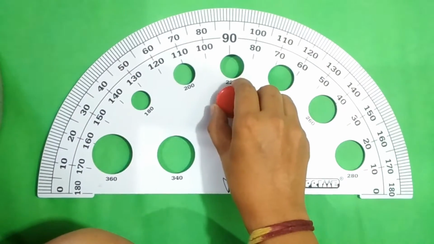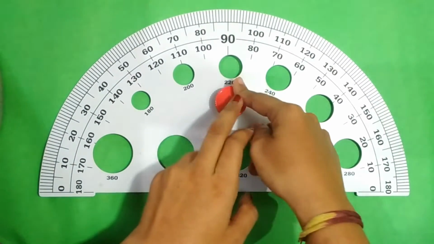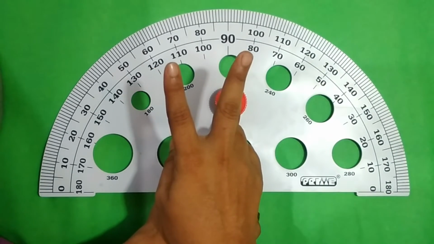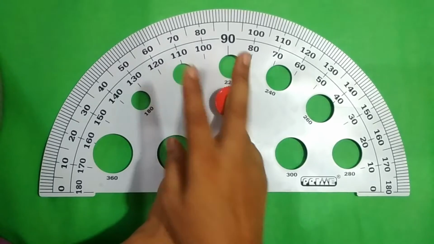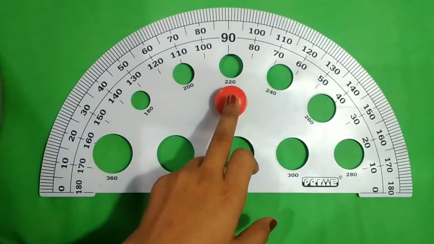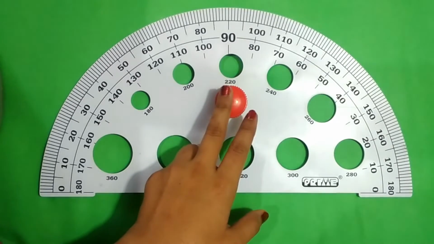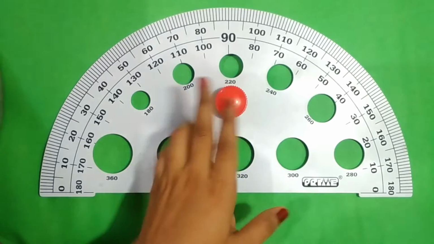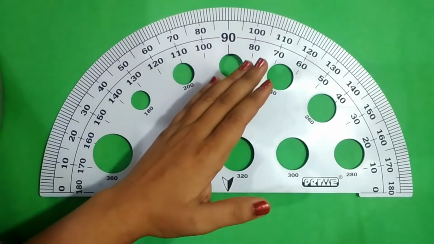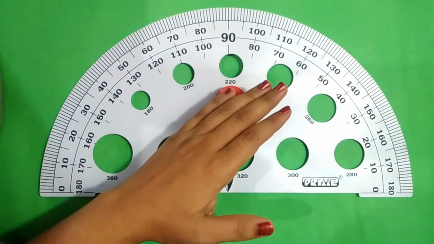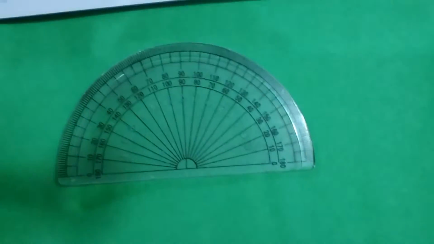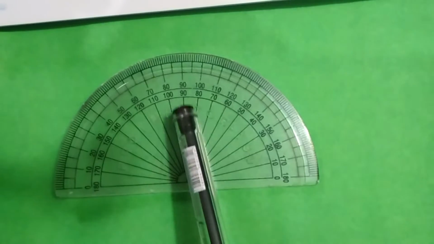And why are these two scales mentioned? Because whenever angles are measured there are two rays. As we studied in our previous video, an angle is formed with two rays, and the measurement of that angle can be done in two ways. From the left side we can do it, and from the right side also we can do it. We can measure one angle in two ways to get the measurement of the particular angle. So in everyone's geometry box there will be a protractor in this form.